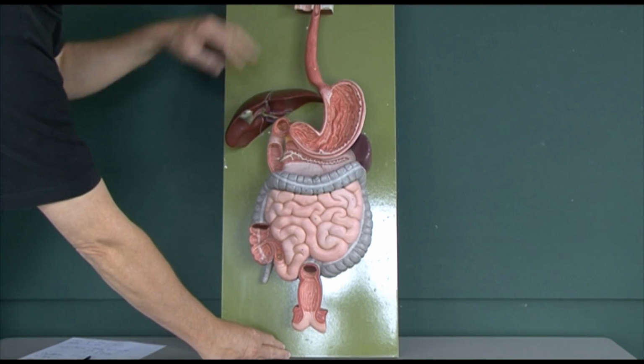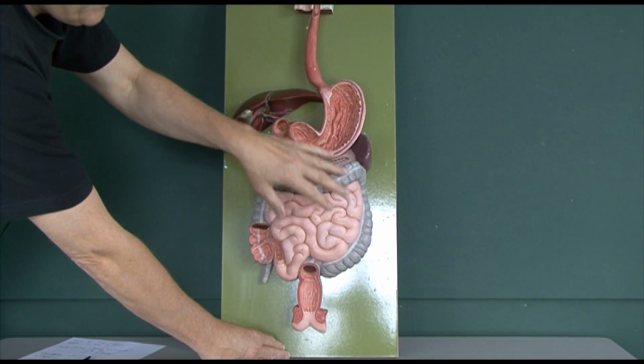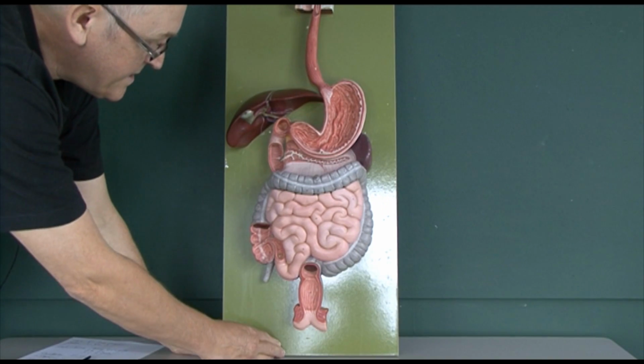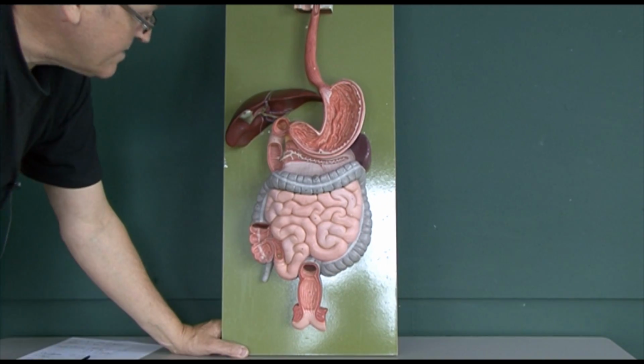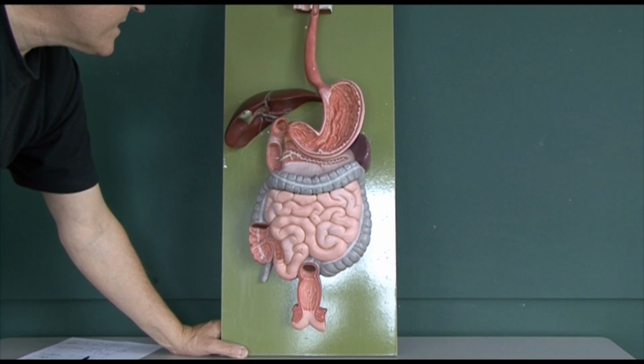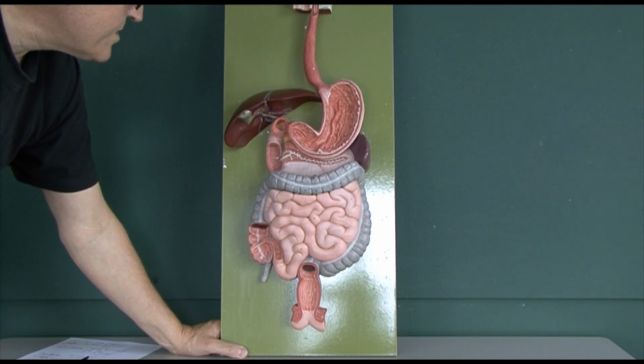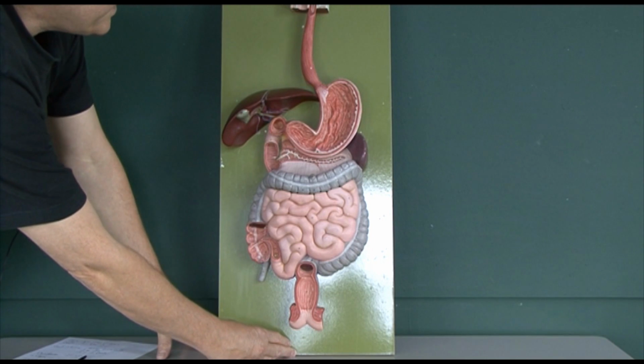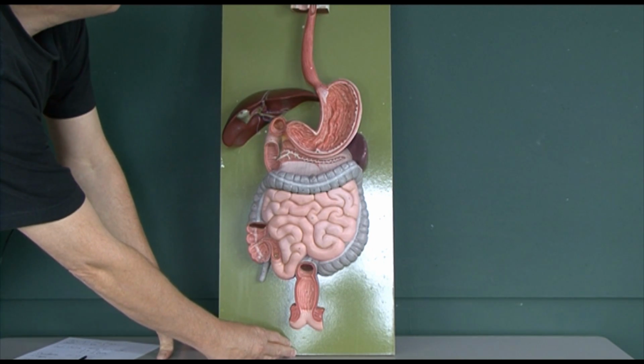So this goes through the thoracic cavity, through the abdominal cavity, then the sigmoid colon and the rectum in the pelvic cavity. So they're the main anatomical structures of the gastrointestinal tract.